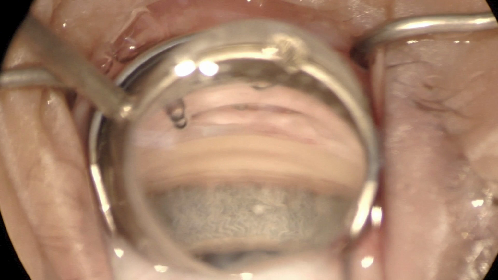It'll dive a little bit posterior, which isn't a terrible thing, but what happens is the inlet that's inside the eye next to the trabecular meshwork will actually face the iris, and that's where you can get some of the iris plugging.